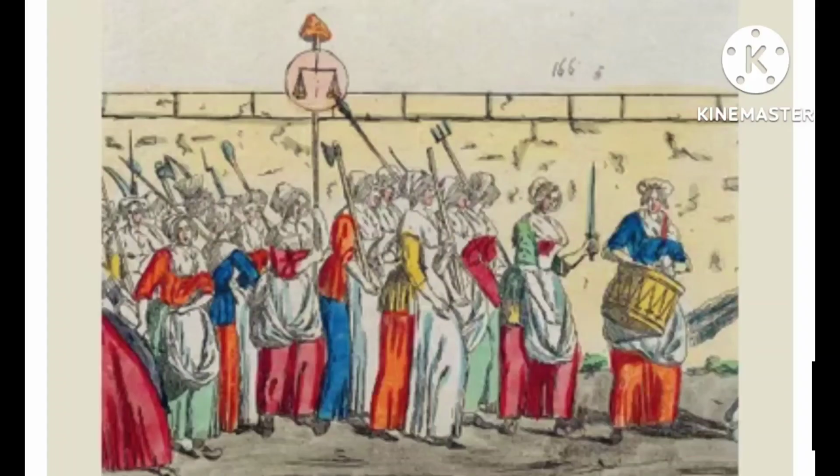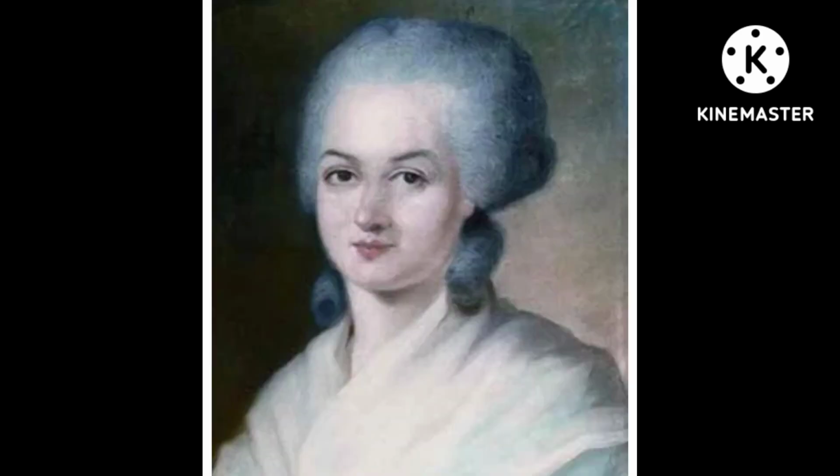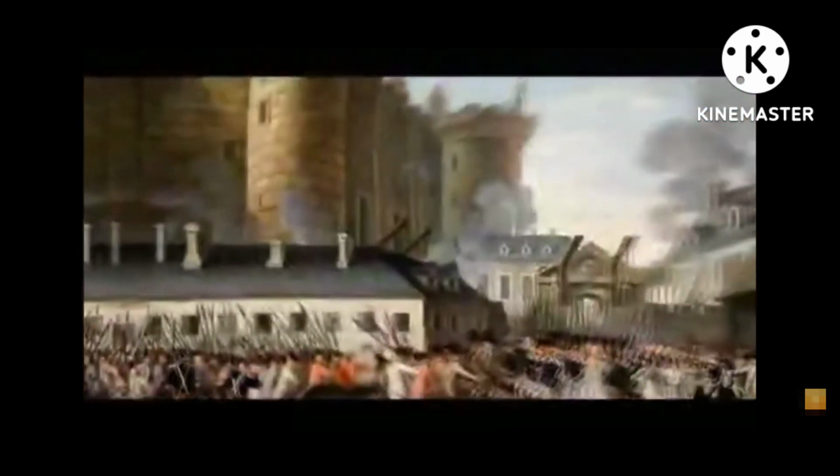During the days of wars, the women were also suffering as well as the men. They were given the task to look after the house, for which they did all the possible. Some prominent revolutionary women were Olympe de Gouges, Madame du Barry, and Grace Elliot.